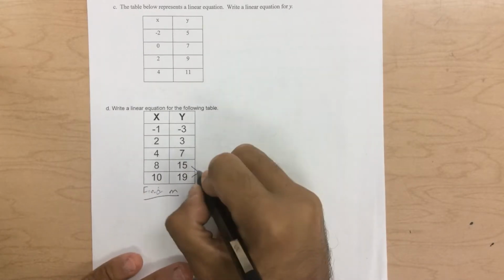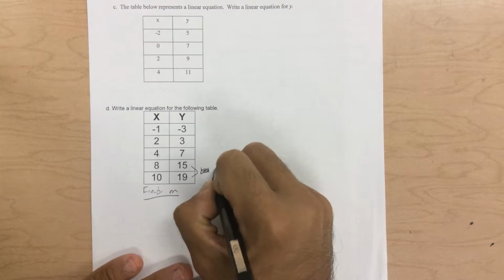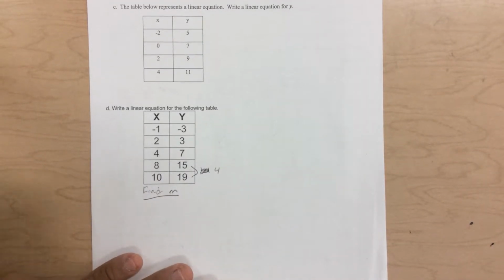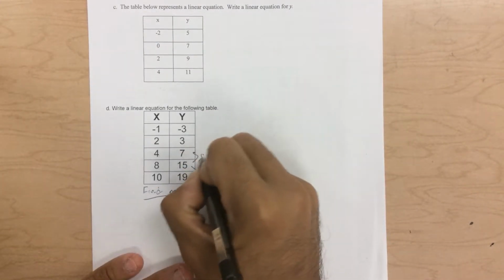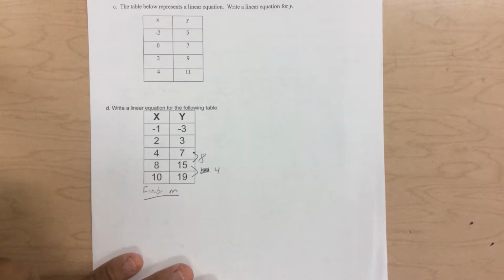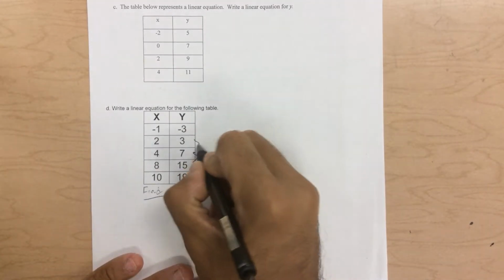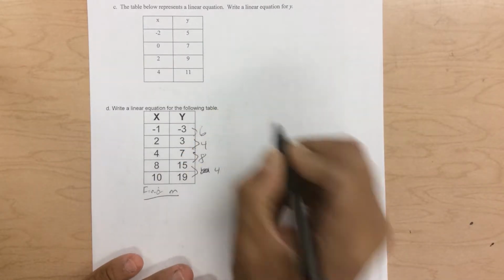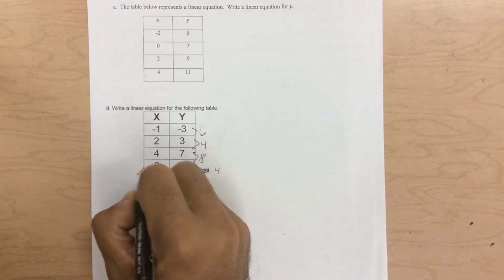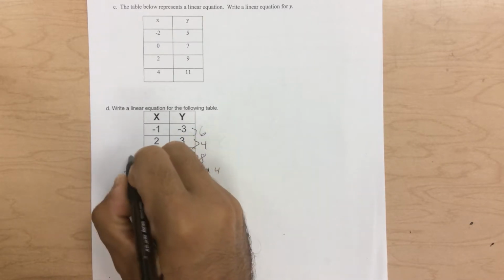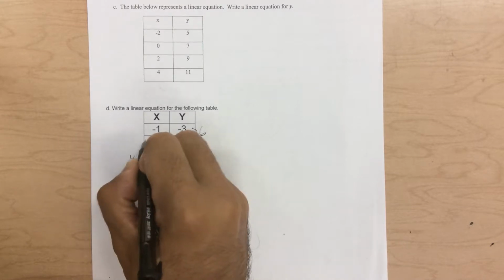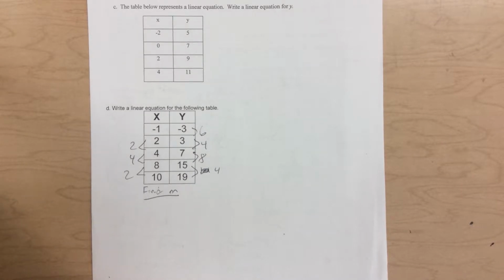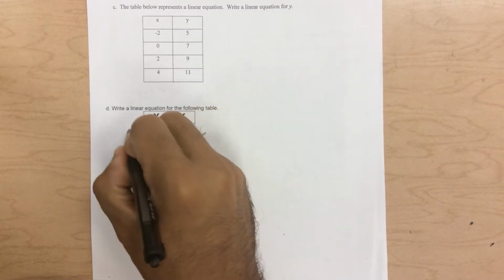So 19 minus 15 is 4. 15 minus 7 is 8. 7 minus 3 is 4. 3 minus negative 3 is 6. Now, 10 minus 8 is 2. 8 minus 4 is 4. 4 minus 2 is 2. 2 minus negative 1 is 3.